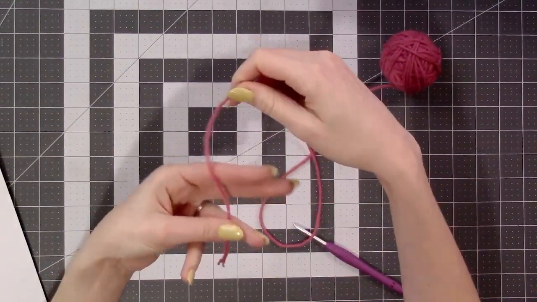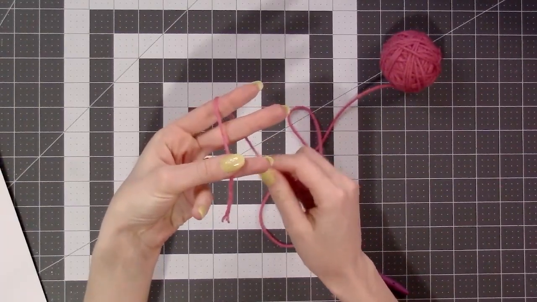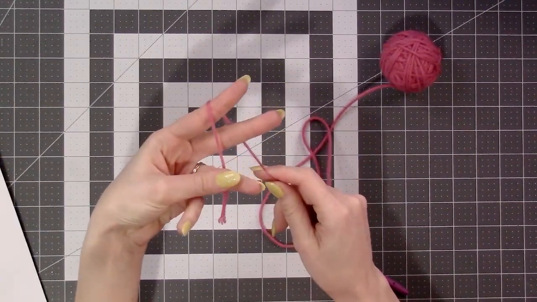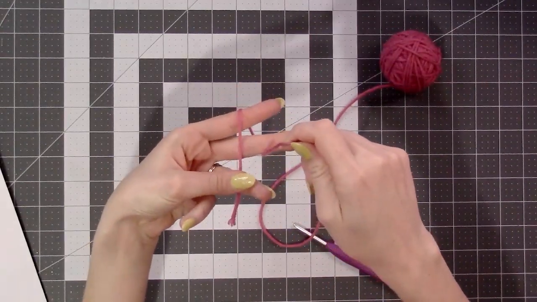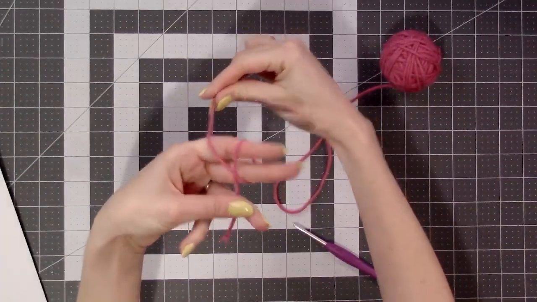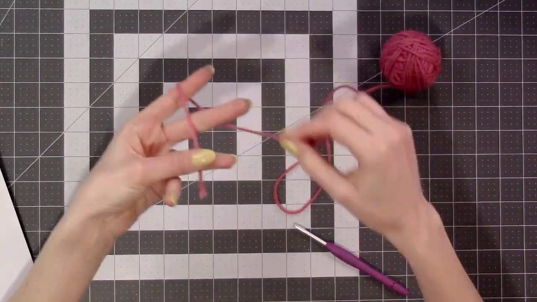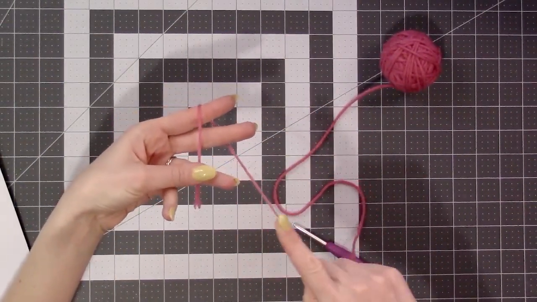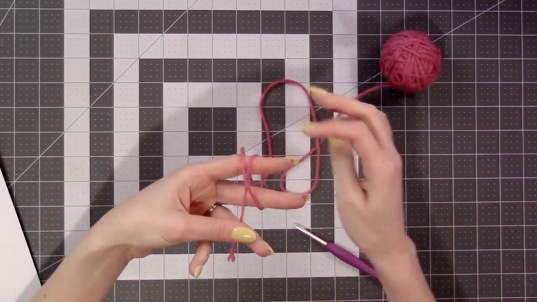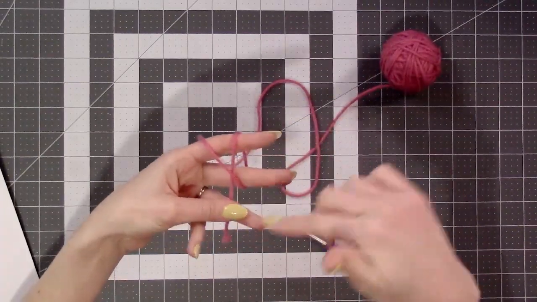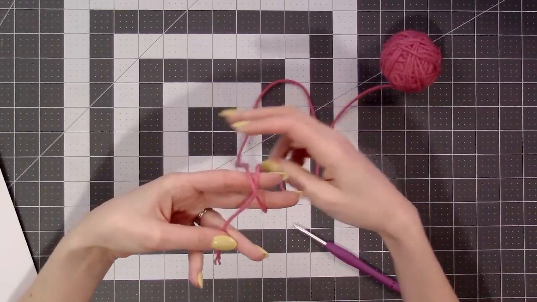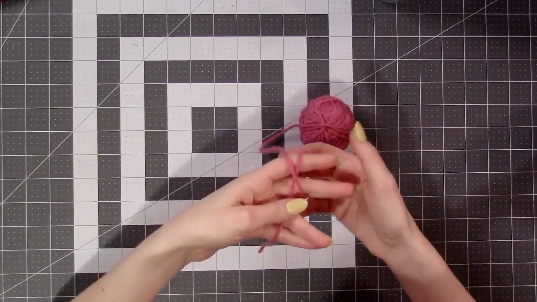Okay, so we're going to go back behind your scissors, your finger scissors, up, and we're going to take this over to the left. Like that. I'll do it again for you. We're going over to the top left. Because remember, we are making an X. So we have an X now. Okay. Here's our X.